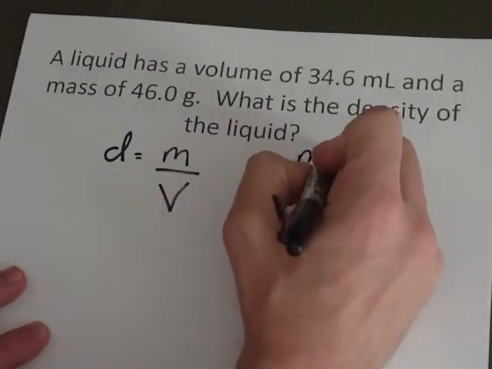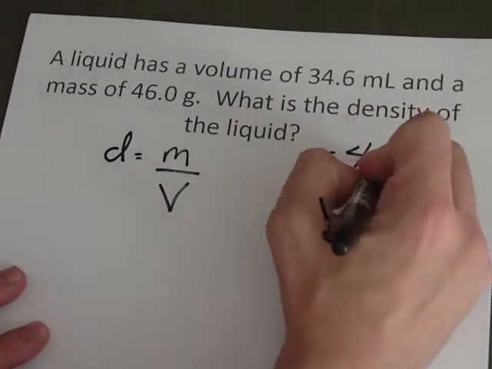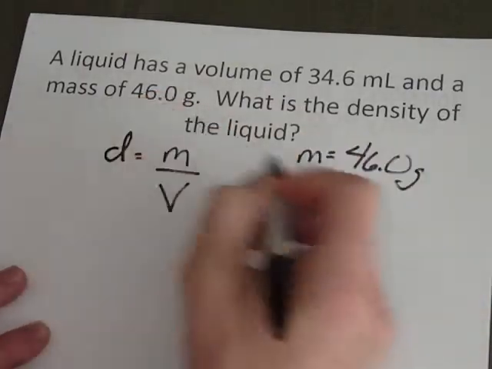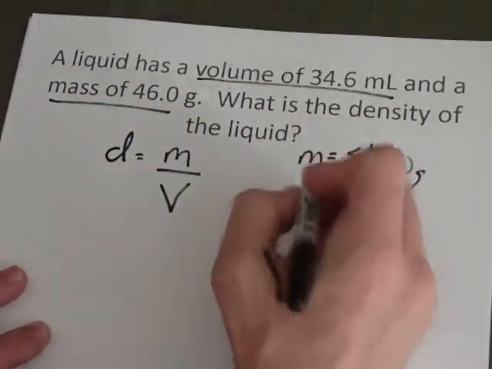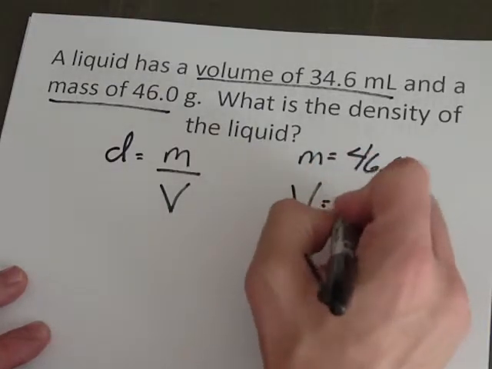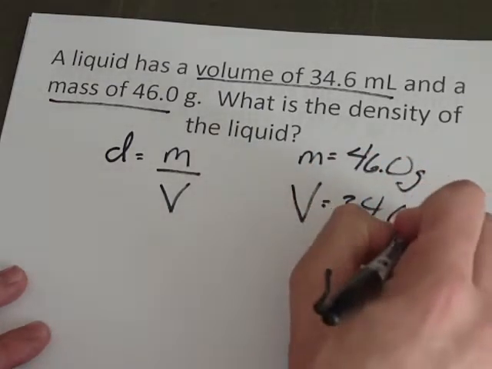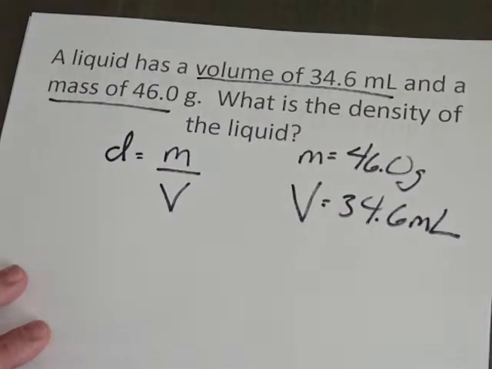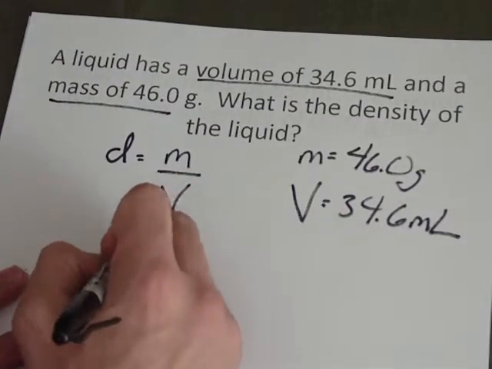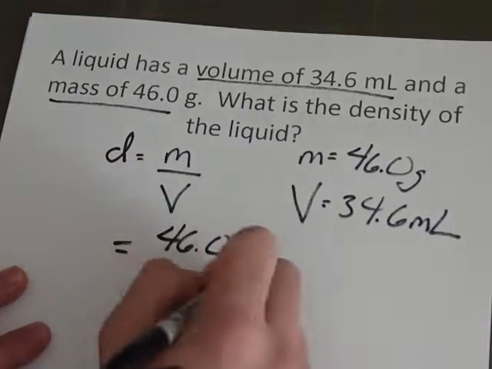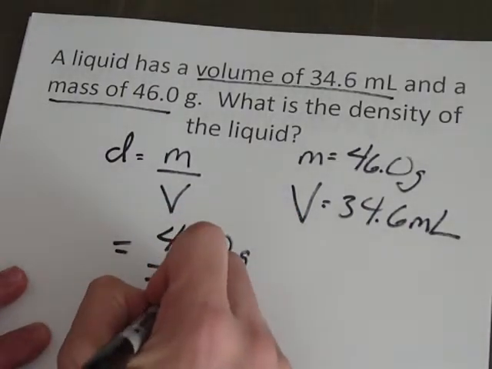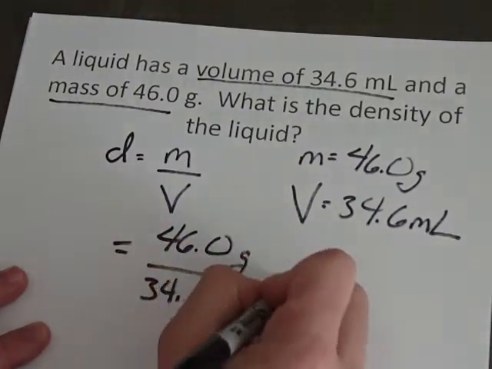Our mass is equal to 46.0 grams, coming from here. And then it says a volume of 34.6, so V is equal to 34.6 milliliters. And so mass goes on top, 46.0 grams, divided by 34.6 milliliters.